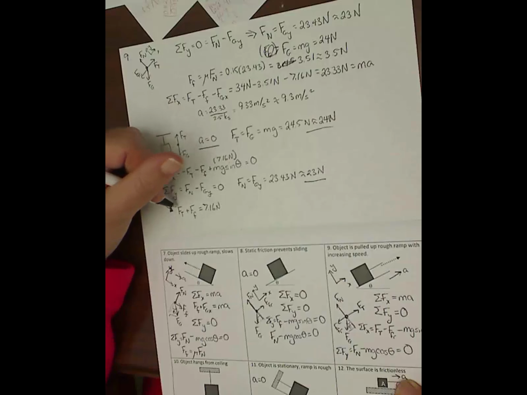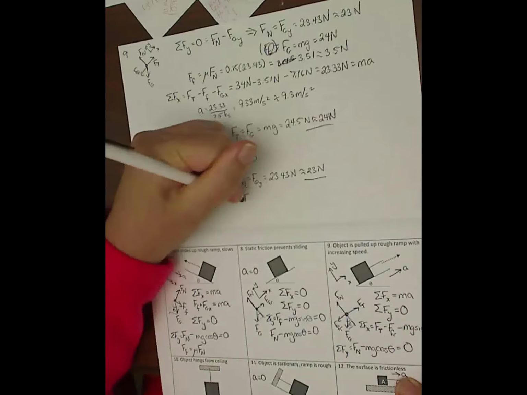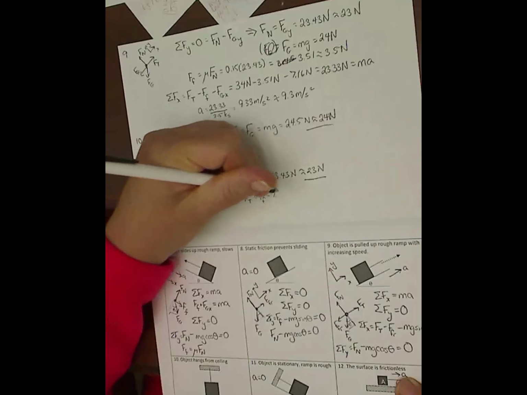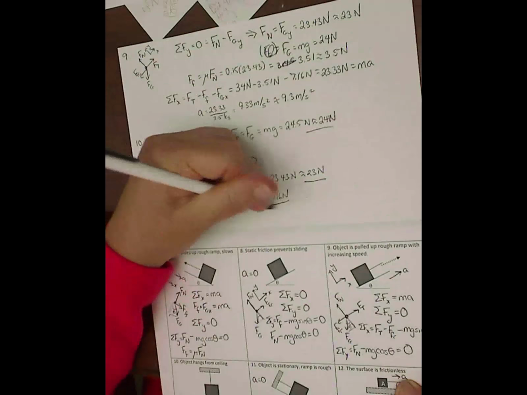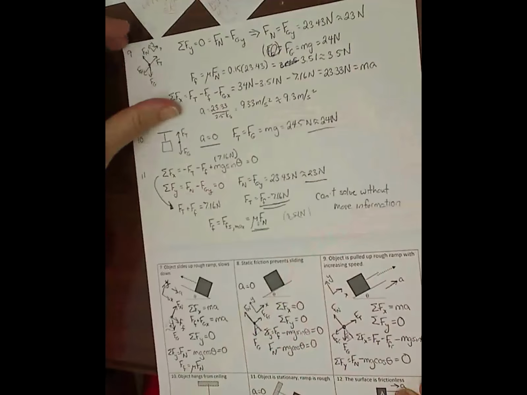The tension is not necessarily equal to 34 newtons. We know that it's not very likely to be 34 newtons because that would make the thing accelerate up. So all I know is that my force of tension is equal to the force of friction minus 7.16 newtons, and I can't solve it any further than this. The initial parameters that I gave just aren't enough to exactly solve for all the forces in this situation.